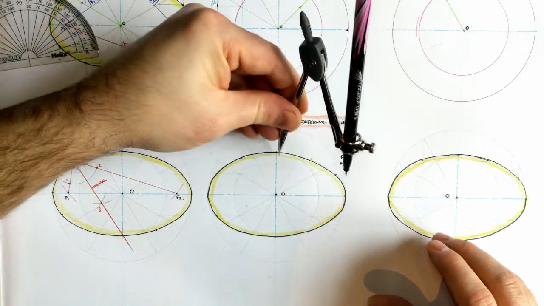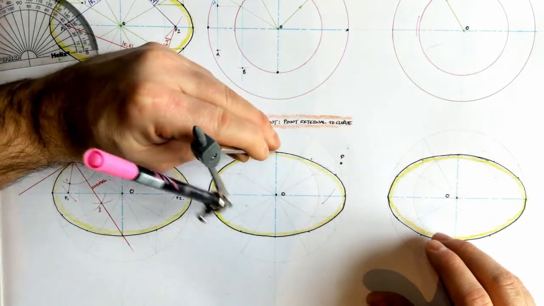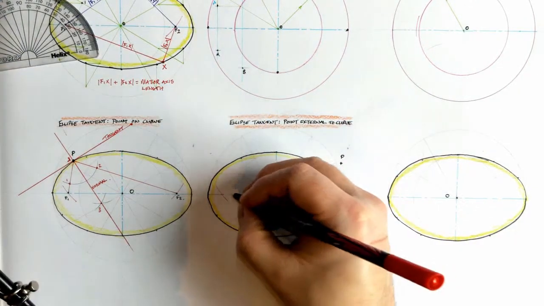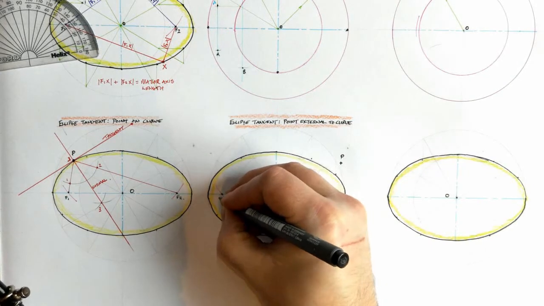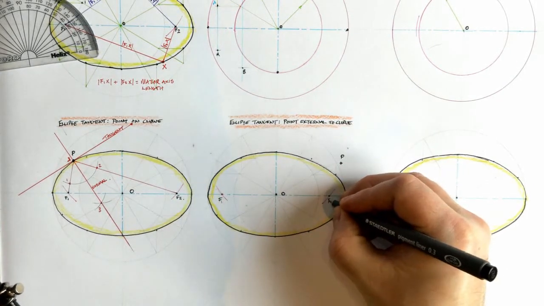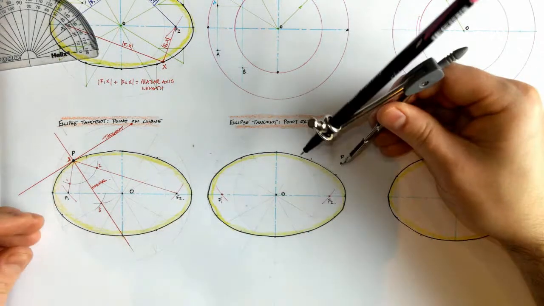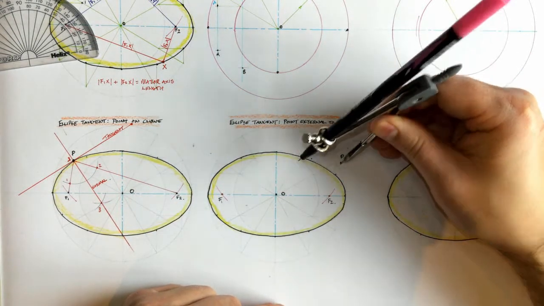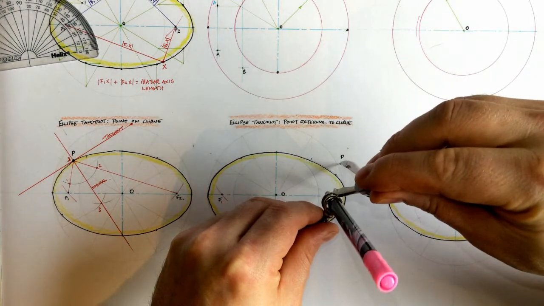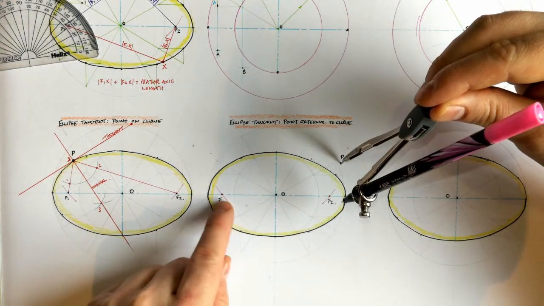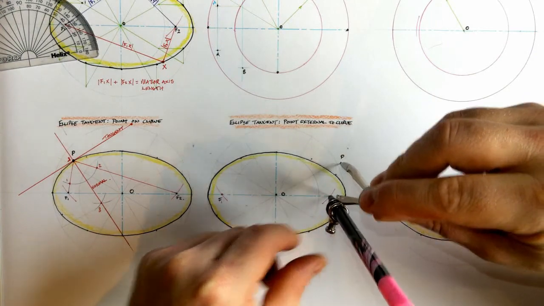So what I do, take the radius of the major, put it on top of the minor, swing and swing. Now, I've got my two focal points, F1 and F2. What I do here is, from point P, I'm going to put the needle of my compass on point P, and stretch out my compass to the closest focal point. Now you can see focal point 1 is there and focal point 2 is there, and focal point 2 is obviously the one that's closer, isn't it?